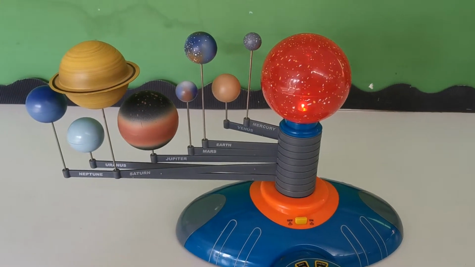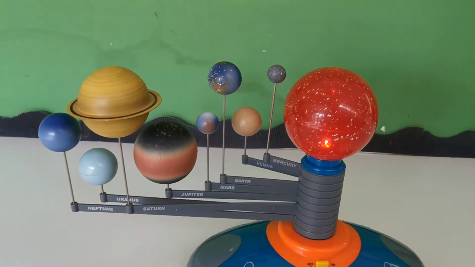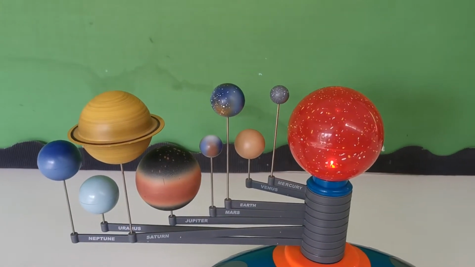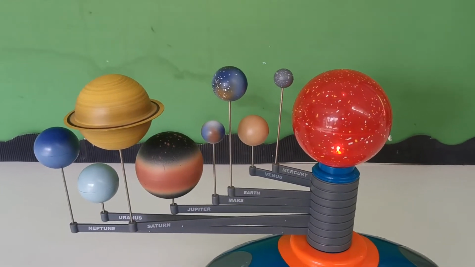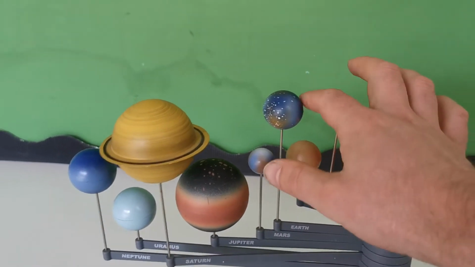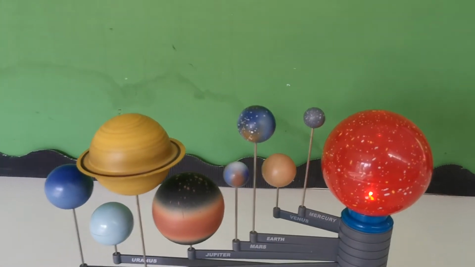Hi there guys, so this lesson's about the solar system and have a look what I found in the science room. I don't think it's actually ever been used, but this is a model of the planets in our solar system, the Milky Way. So our solar system is called the Milky Way and it is made up of the Sun and 8 planets. Yeah?